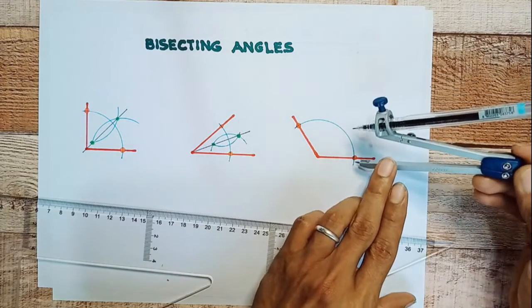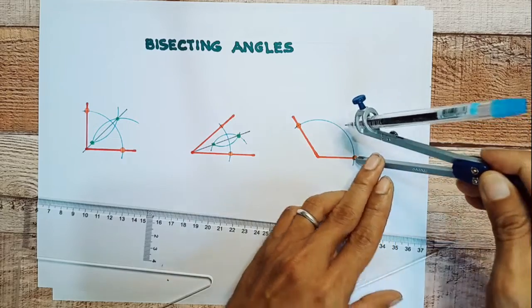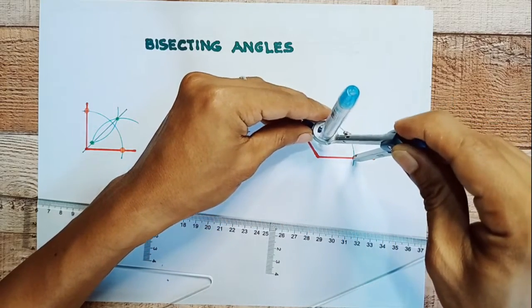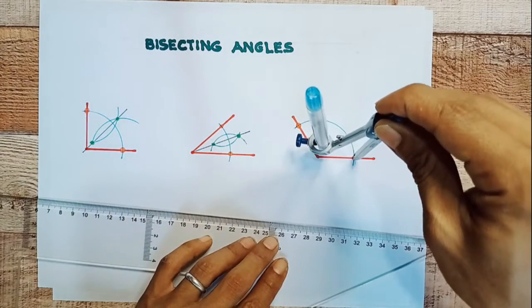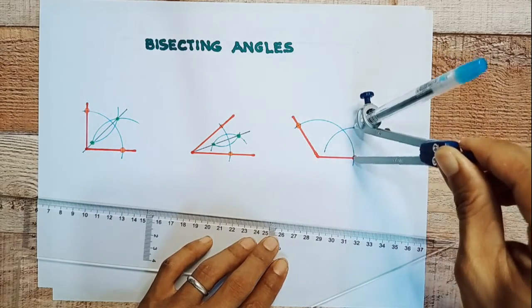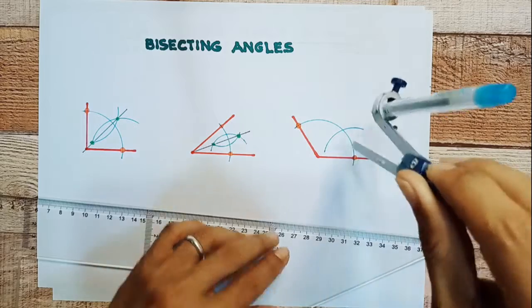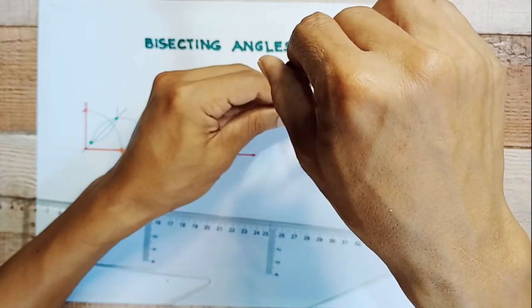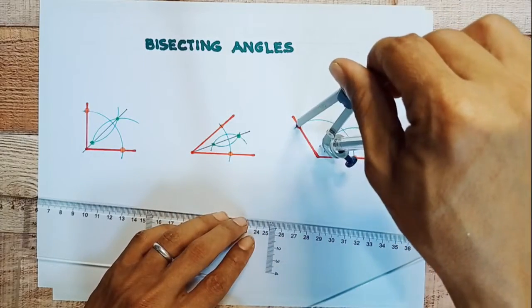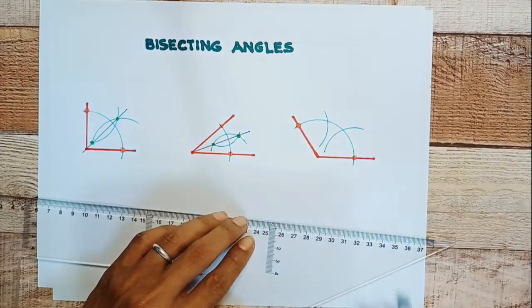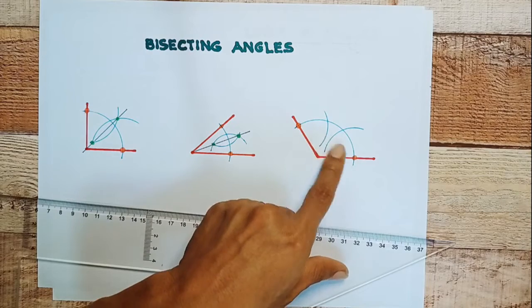Next, with that, let's there. Maybe there. Let's score an arc. One. And two. Oops! Our arc did not meet.